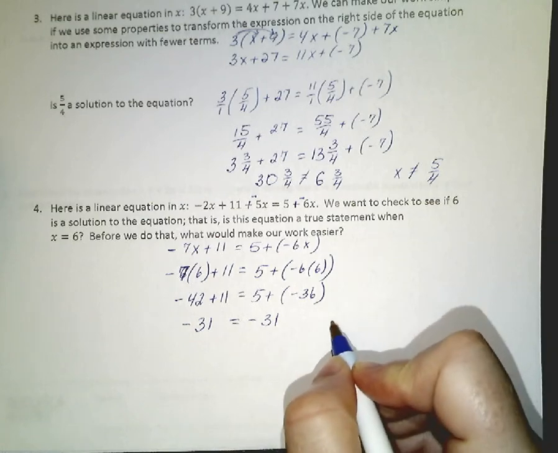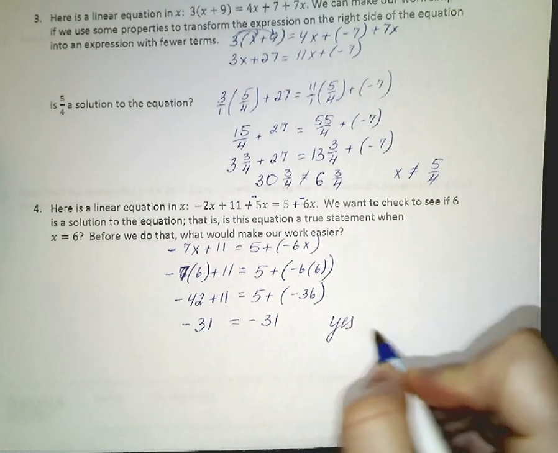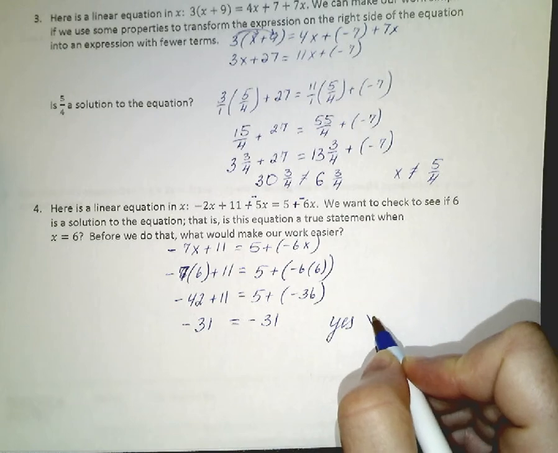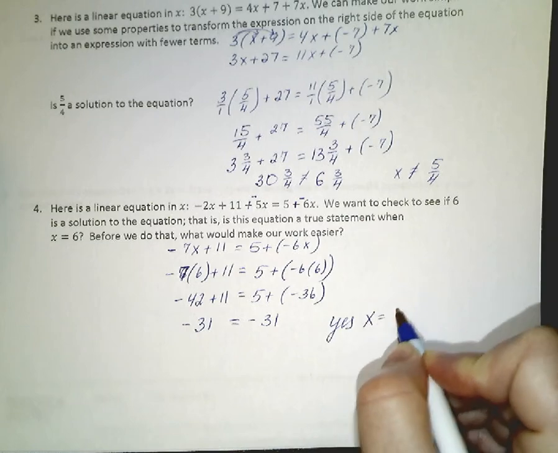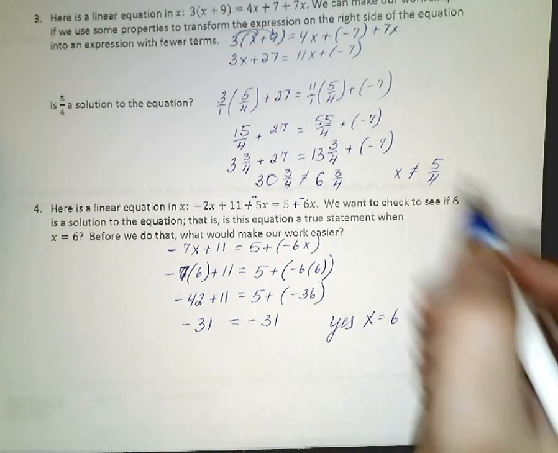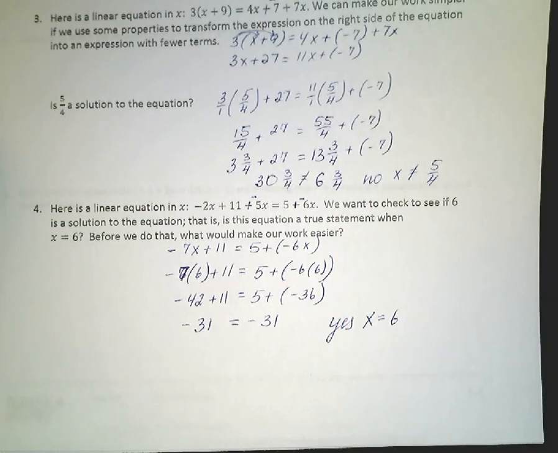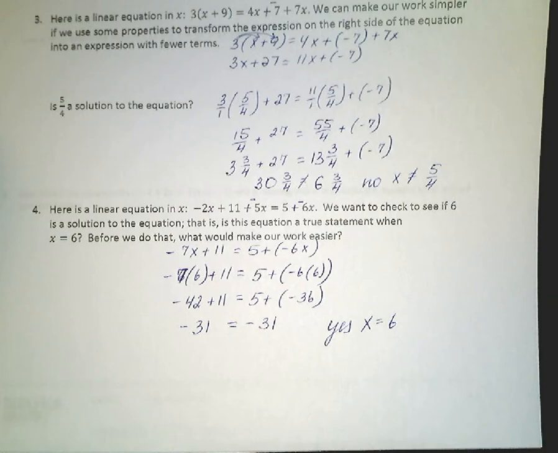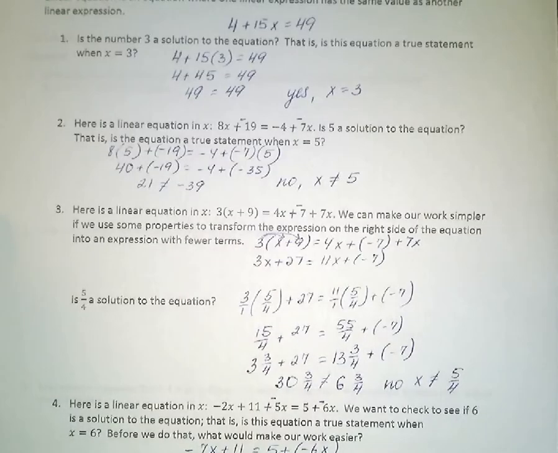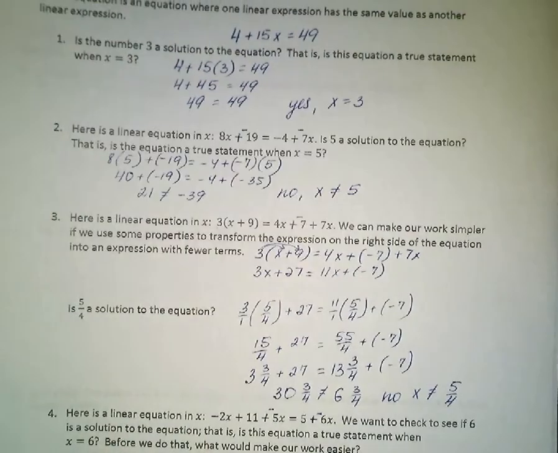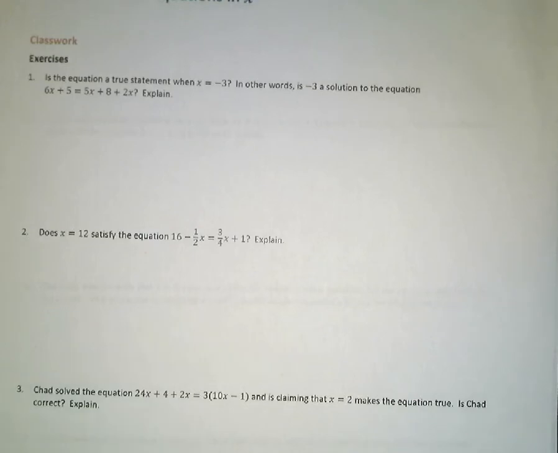So, yes, 6 is the solution to this equation. X equals 6. Okay, so that is pretty much it. These are linear equations. In the next lesson, we will learn how to solve them. But before we do, we want to make sure that we practice enough to understand what linear equations are.